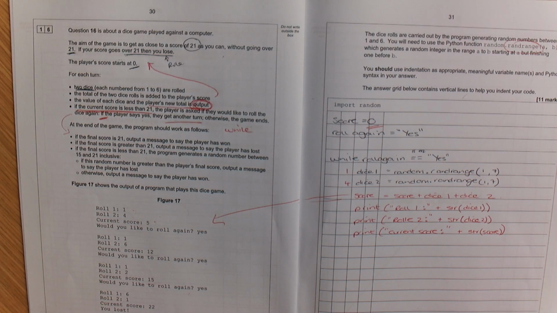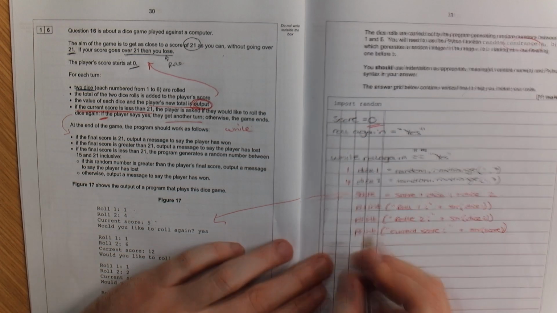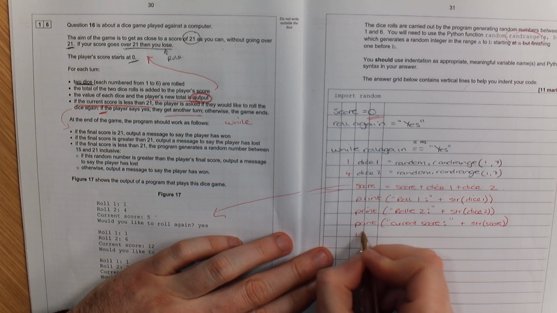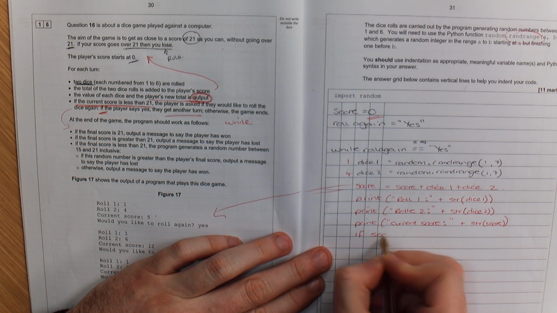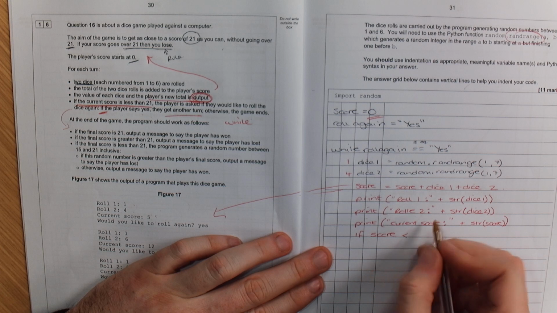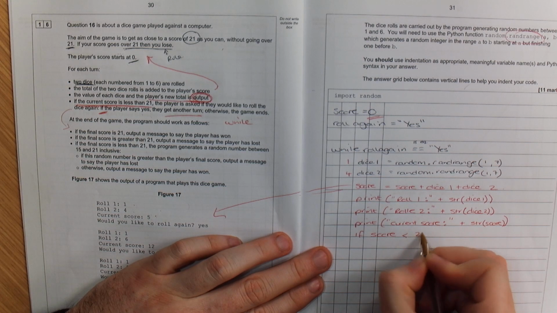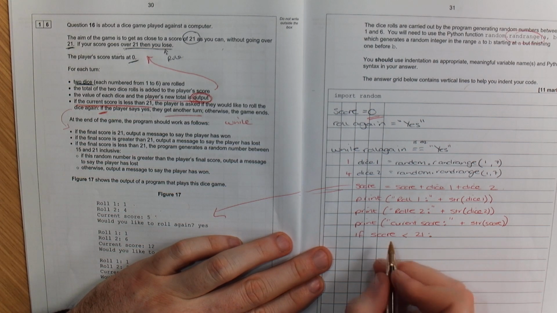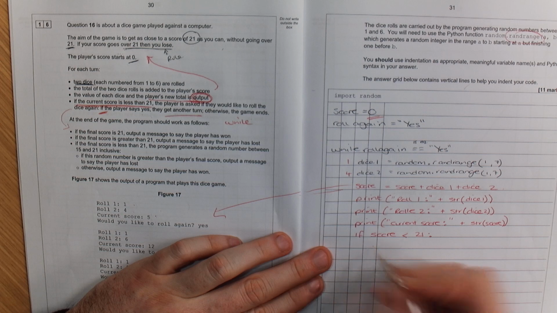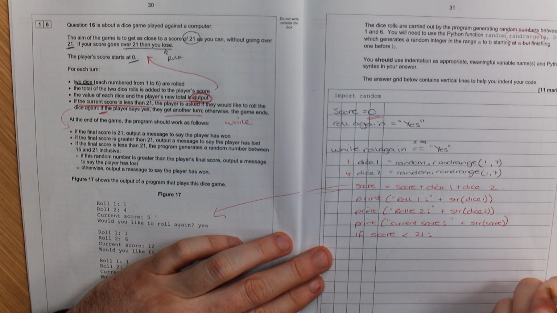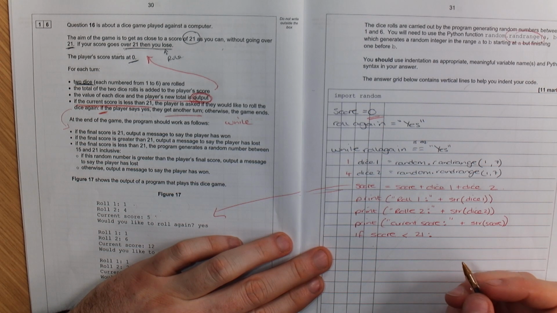If the score, alright, is less than 21, then my game is going to give them the option. If score is less than 21, you might have put a print here if you wanted to.